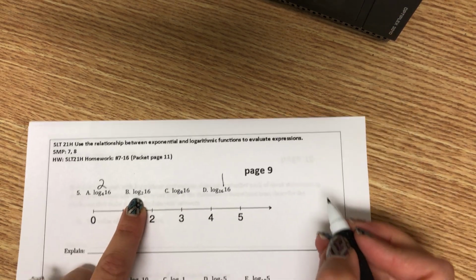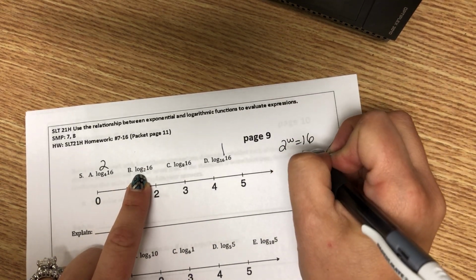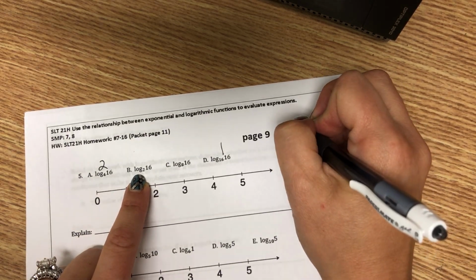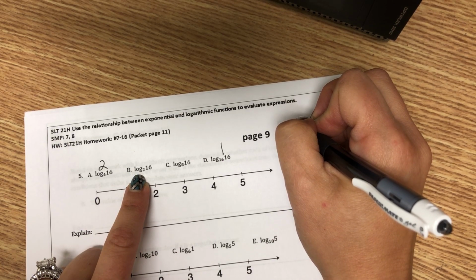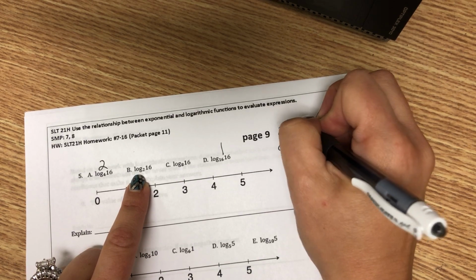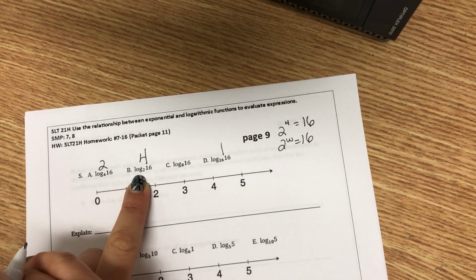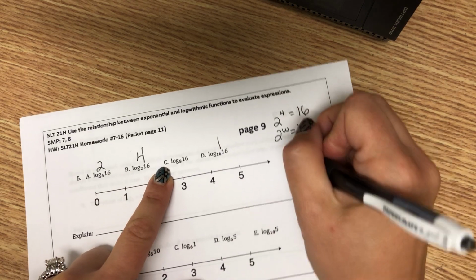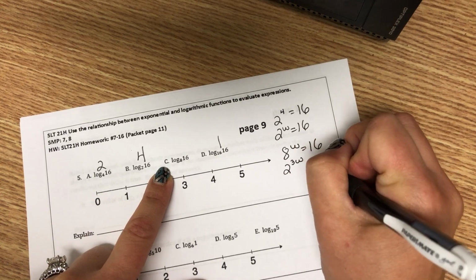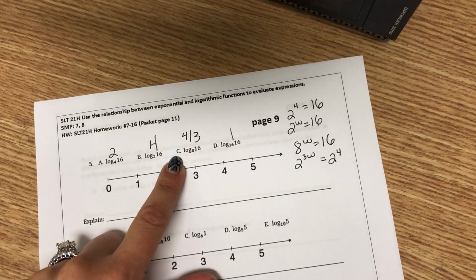Okay, so then for 5B, 2 to what power is 16? That's, let's see, so 2 to the 4, well, 2 to the 3rd is 8. Oh, 2 to the 4 is 16. Now C actually takes some work. 8 to what power is 16? So that's 2 to the 3rd and 2 to the 4th. So this is 4/3, which is a little more than 1.